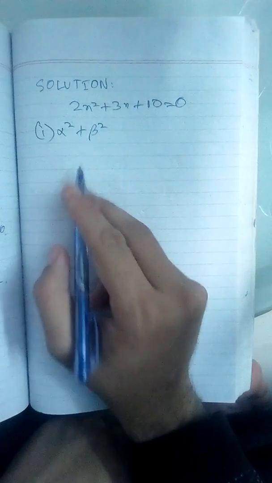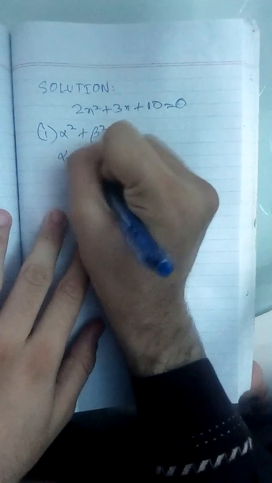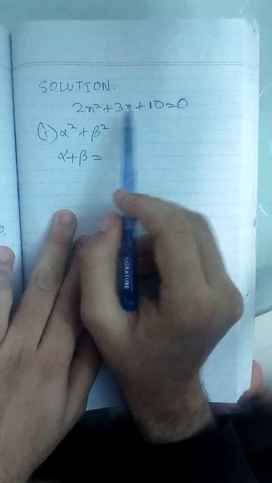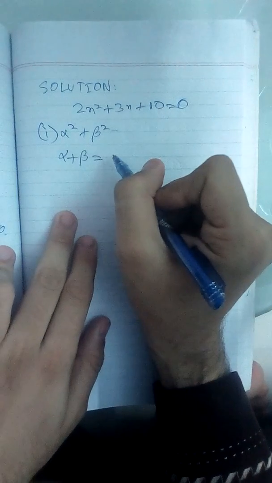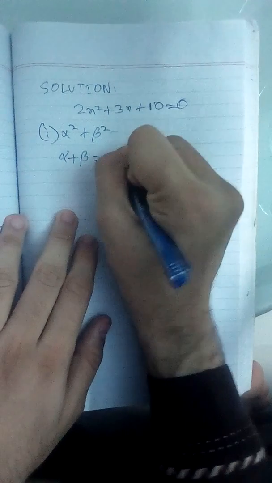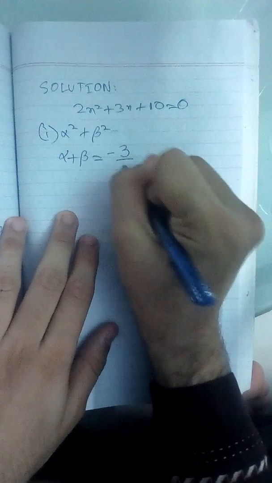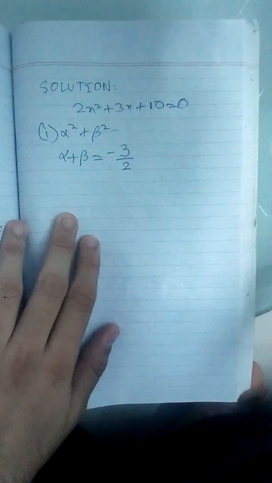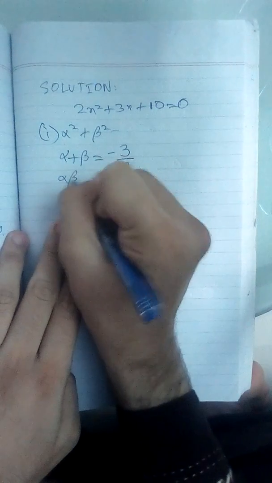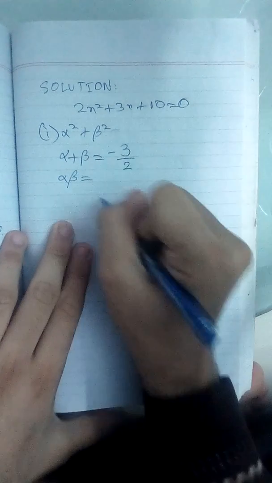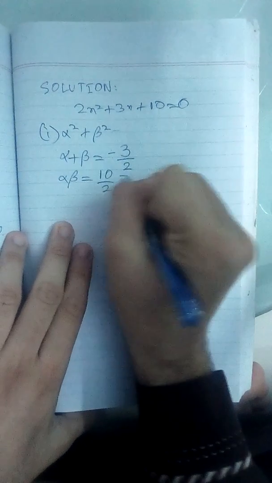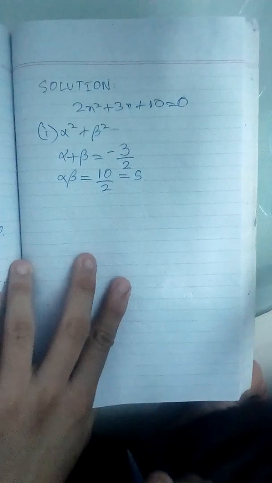We would use the same method. We would calculate alpha plus beta, which is equal to minus b upon a. And the product of roots would be equal to c upon a, that is 10 over 2, which is equal to 5.